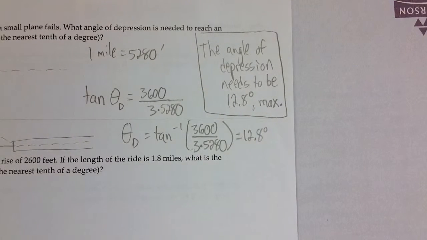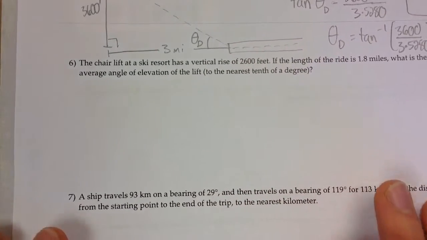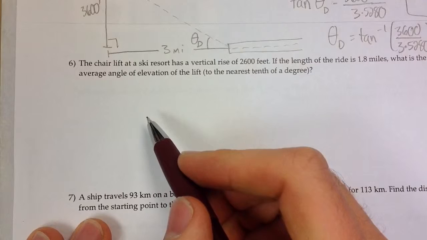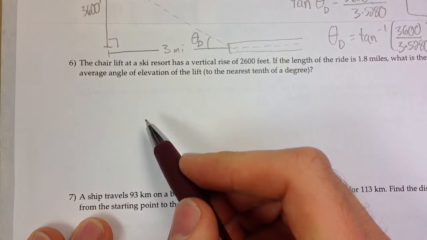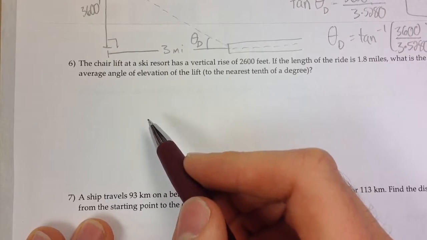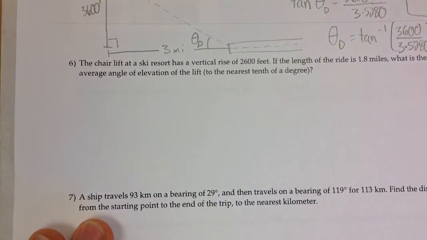Again, any questions on 5? Okay. 6. This time we are working with angle of elevation. Any skiers? One skier. Okay. I hope that you have a good ski season this year. Nice. Okay, we have one other skier, I assume. You're a skier?